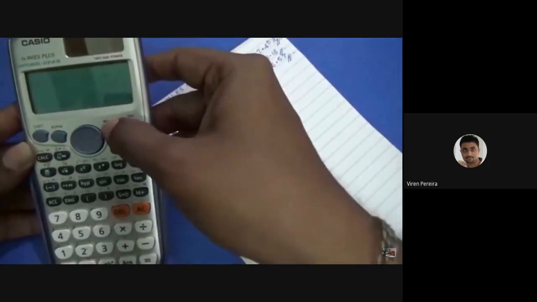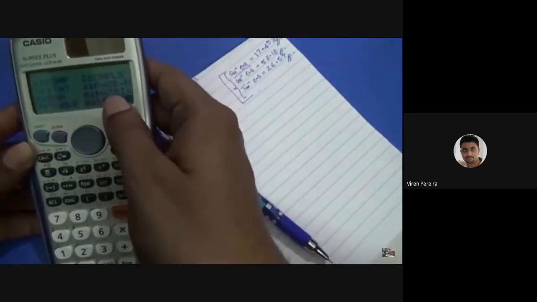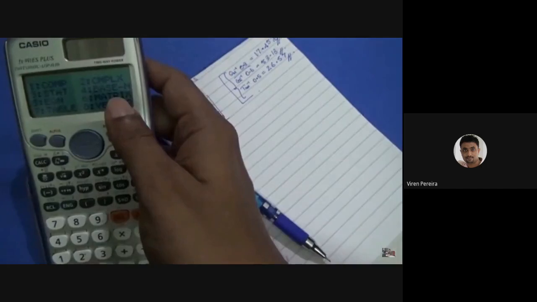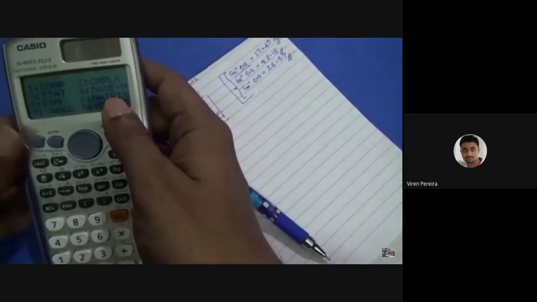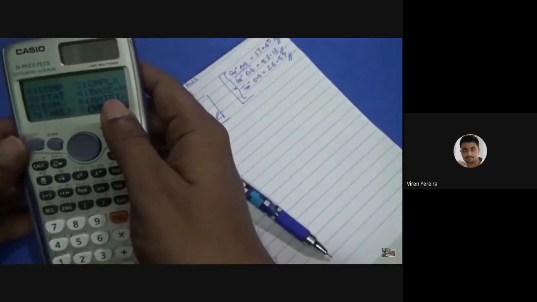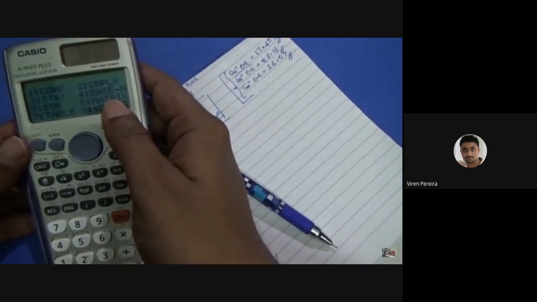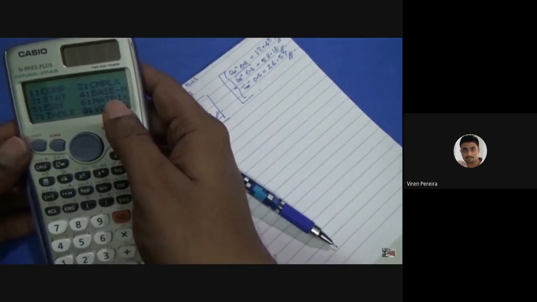Now coming back to mode, I have another mode which is the third most important in every engineering college, which is your matrix mode. Now your matrix mode can be used to find your determinant, it can be used to find transpose, it can be used to multiply, divide, add and subtract matrices.